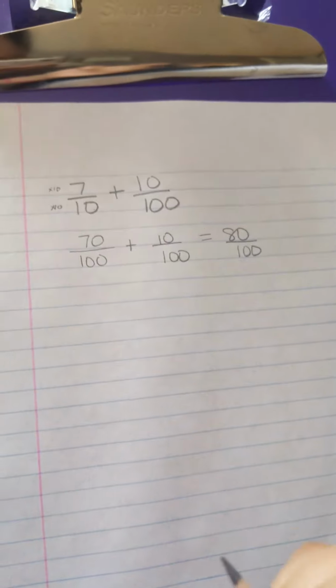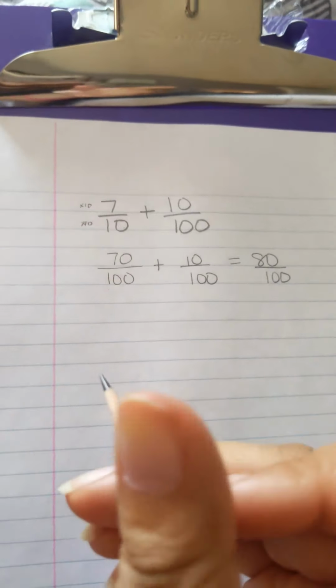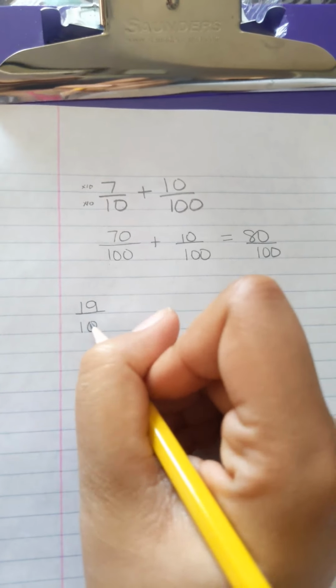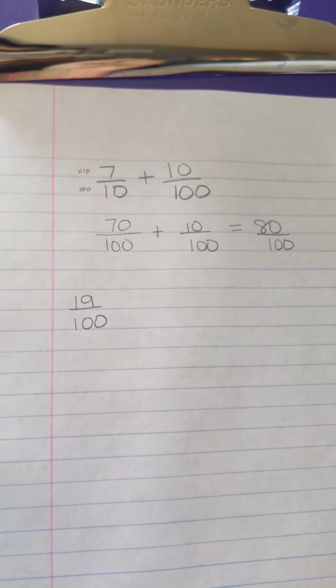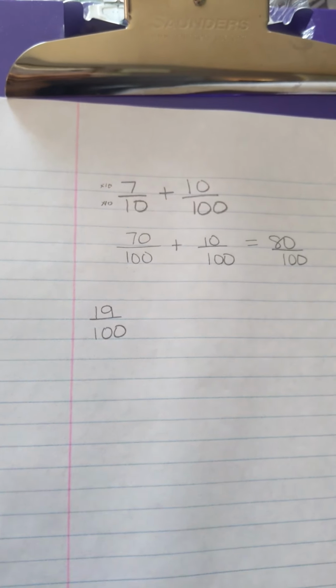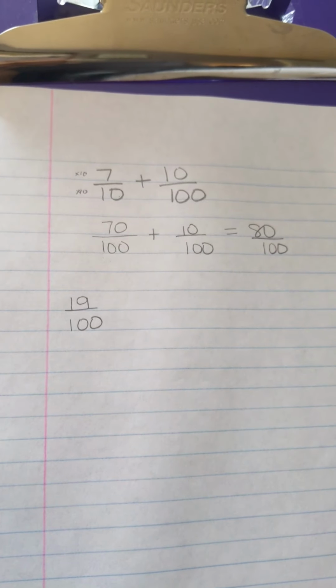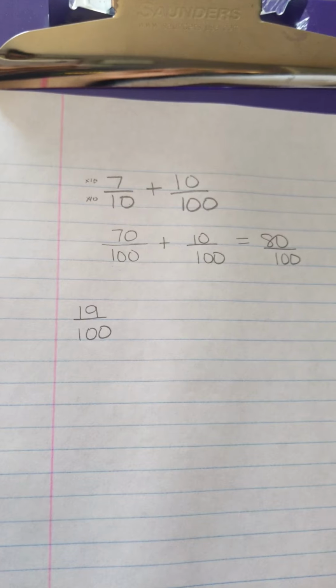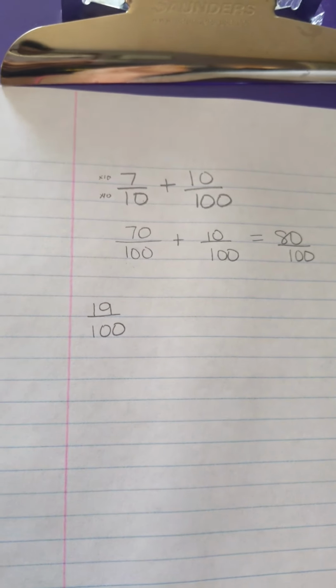All right, so we've got 19/100 of a second. Okay, so the winning car. Now, remember, if you need to draw a picture or visualize what you're doing here, do that. Make sure that you do that.